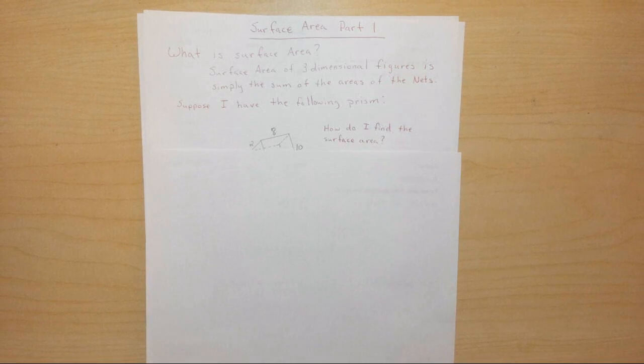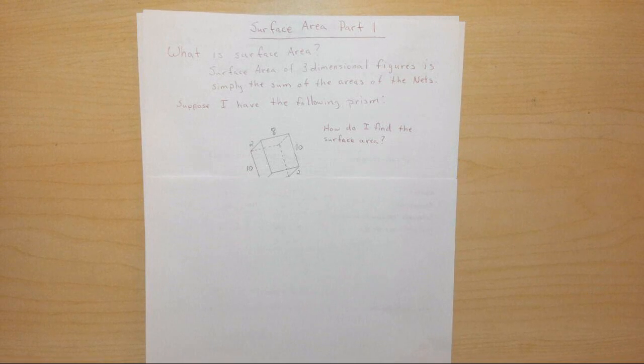So what is surface area? Keep in mind we're thinking about three-dimensional figures, and the surface area of a three-dimensional figure is really just the sum of the areas of the nets. So let's suppose that I have the following prism. It's a rectangular prism, and I want to know, how do I find the surface area of this thing?